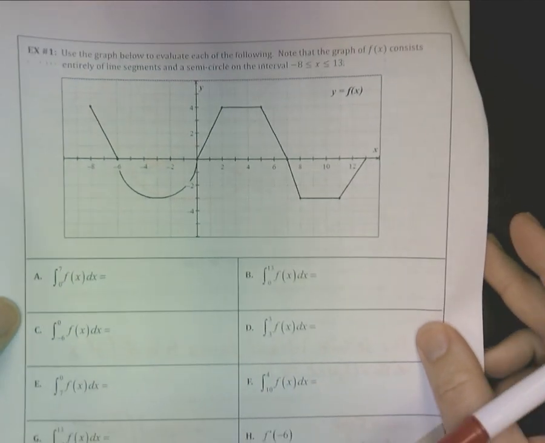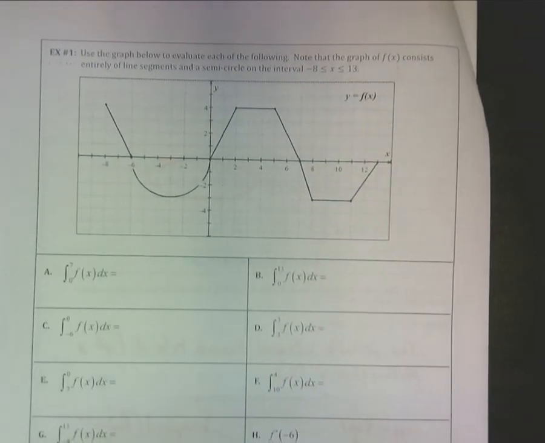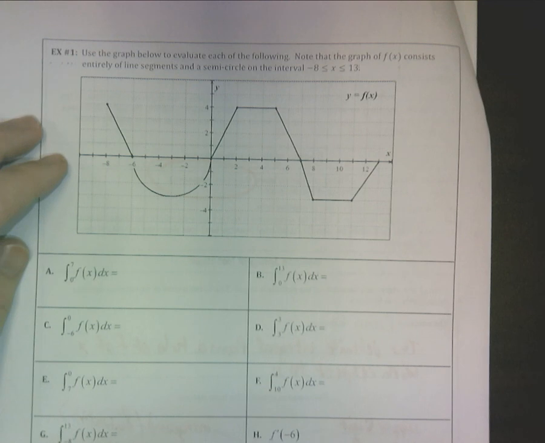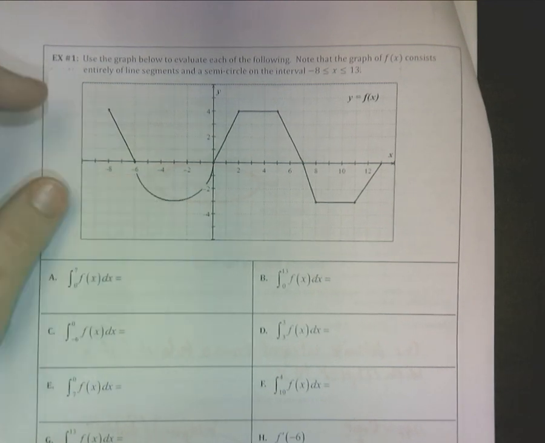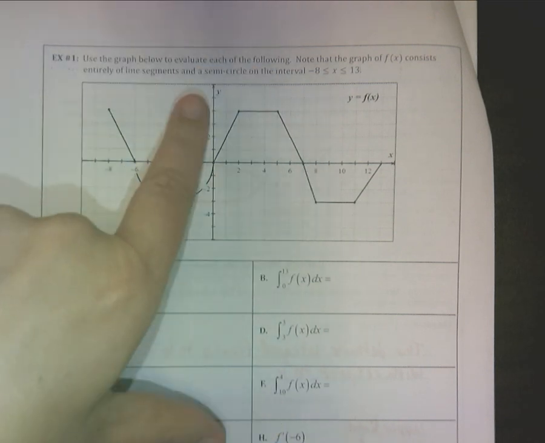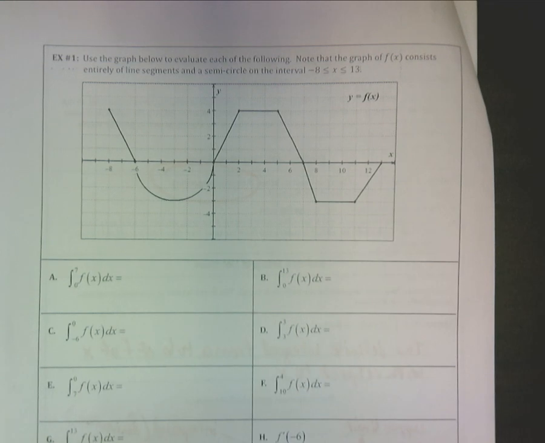And we're actually going to see if we can do some of this ourselves. Use the graph below to evaluate each of the following. Note that the graph of f of x consists entirely of line segments and a semicircle on the interval from -8 to 13. Sorry, not just the negative semicircle.